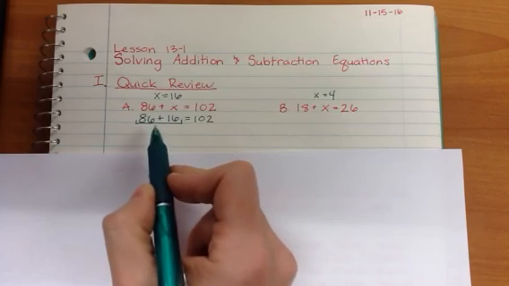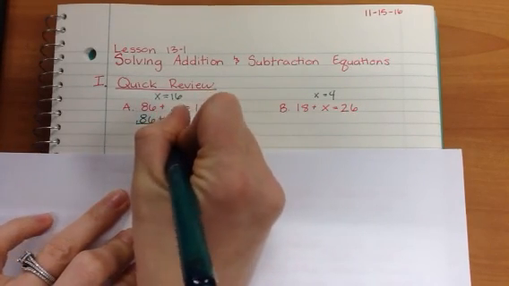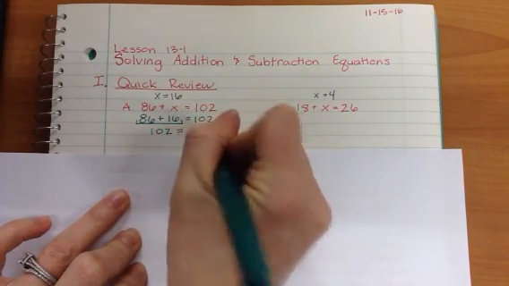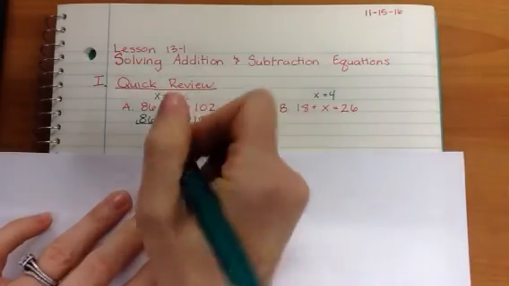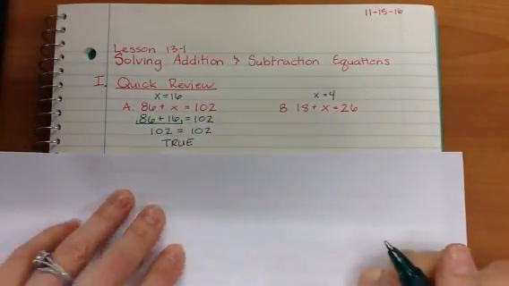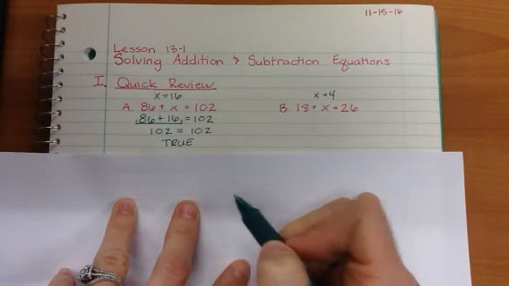So 86 plus 16 is going to give me 102, and 102 equals 102, so this equation is true. My answer is correct.